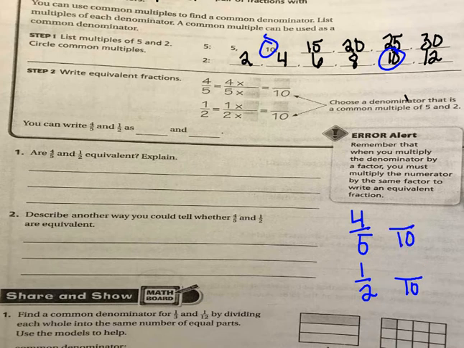So 2 times what is 10? 5. So what I do to my bottom, I have to do to my top. 1 times 5 is 5. Okay, and then 5 times what is 10? 2. What I do to my bottom, I got to do to my top number. 4 times 2 is 8.